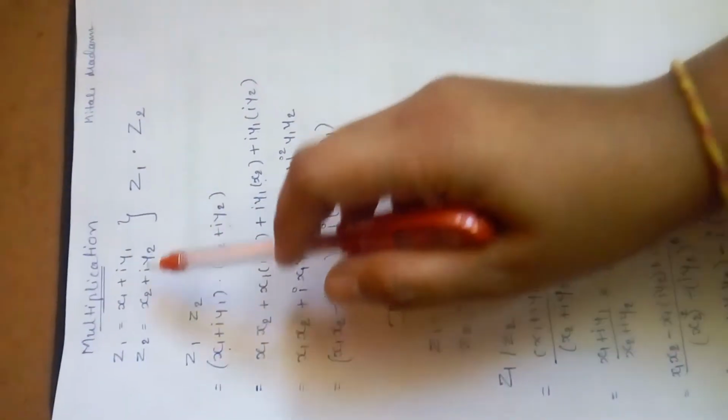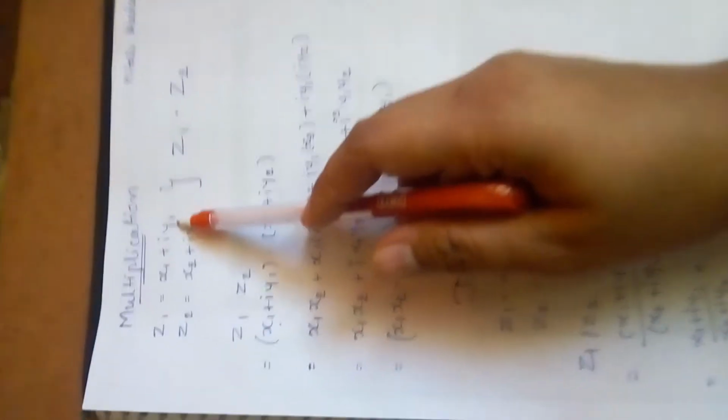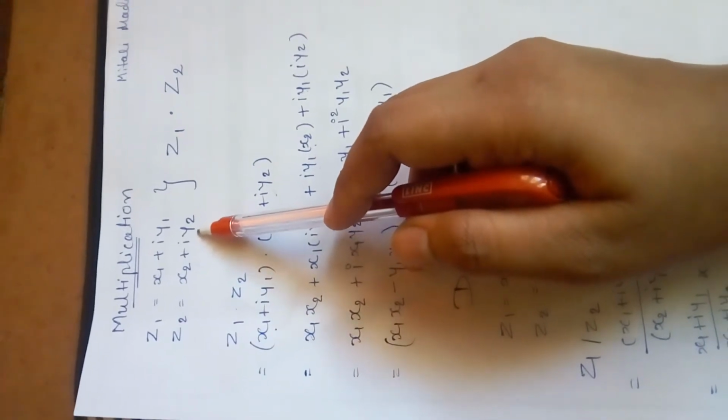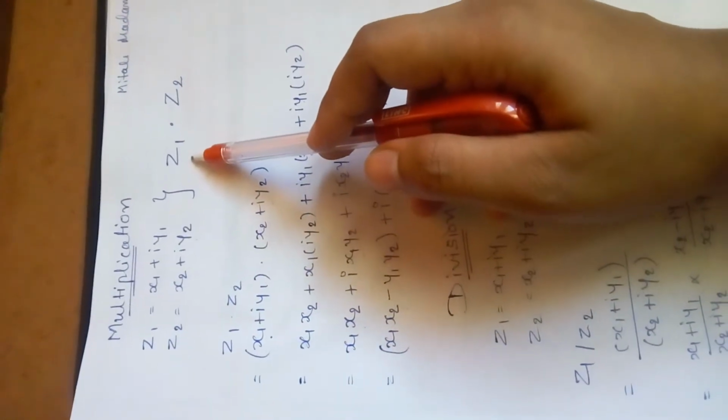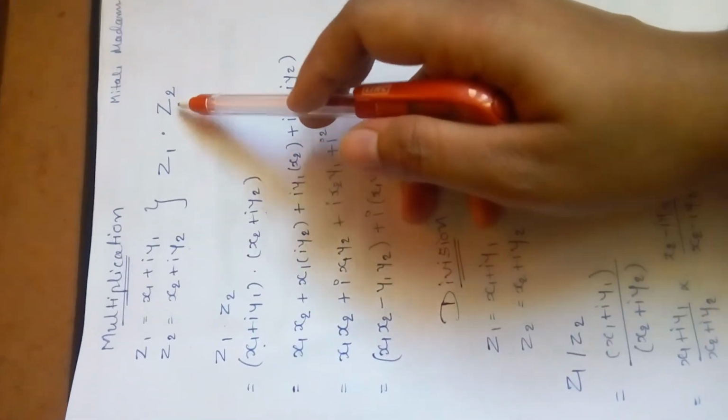If we let Z1 be x1 plus iy1 and Z2 be x2 plus iy2, then its multiplication can be denoted as Z1 into Z2.